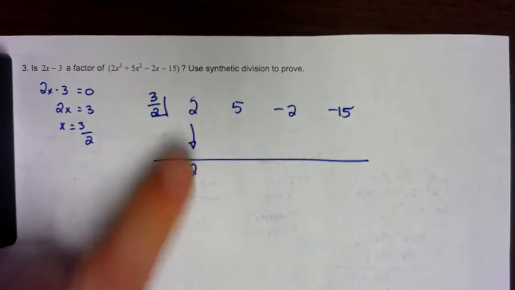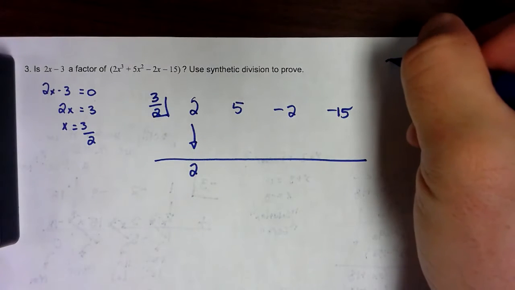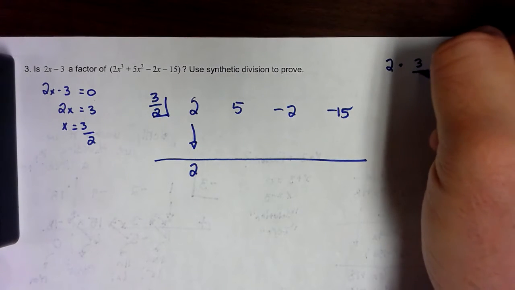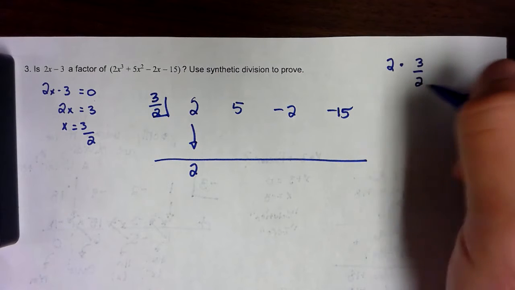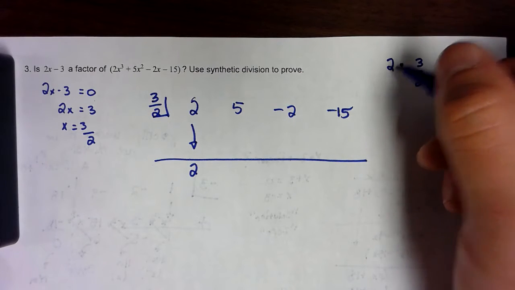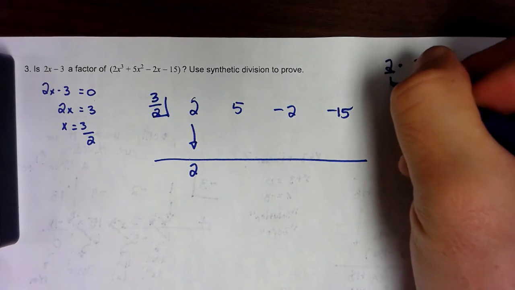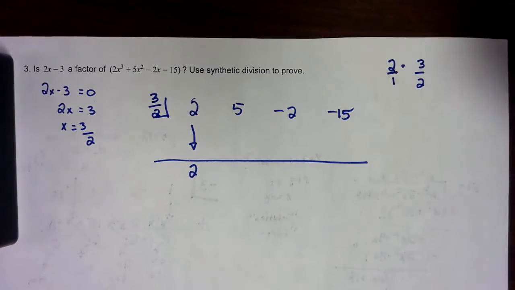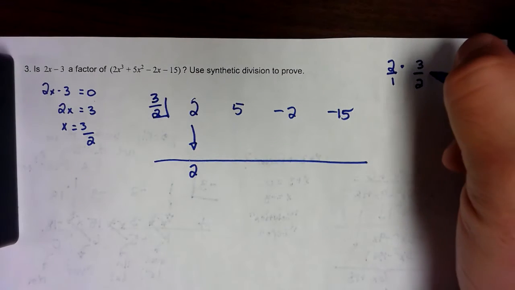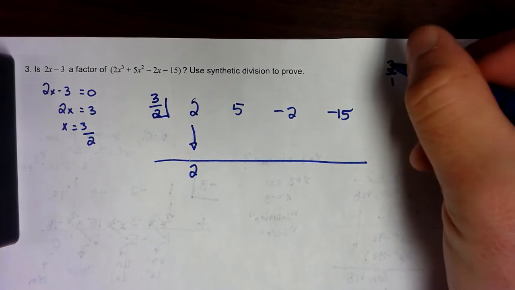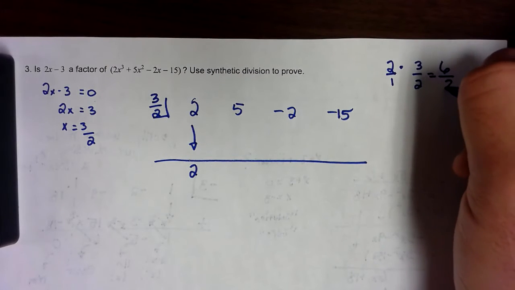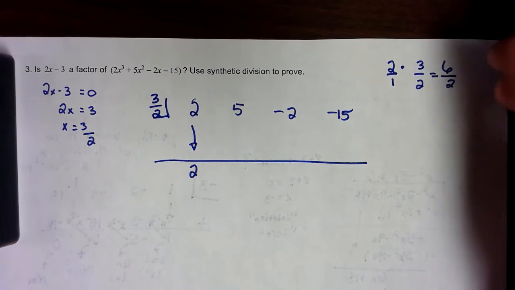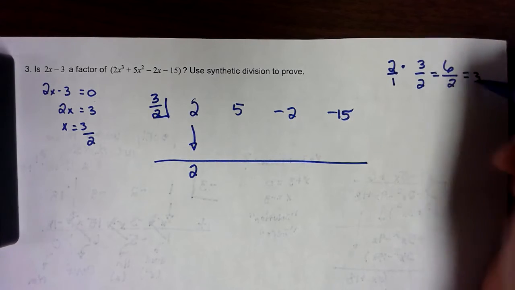So now when I do 2 times 3/2, how we multiply fractions is you multiply the numerators or the tops together and the denominators together. And remember, if 2 is not a fraction, I can put it over 1 without changing it, right? 2 divided by 1 is still 2. And now I have 2 numerators that can be multiplied. 2 times 3 is 6. And 2 denominators that can be multiplied, which is 2. Giving us 6 divided by 2, which is 3.